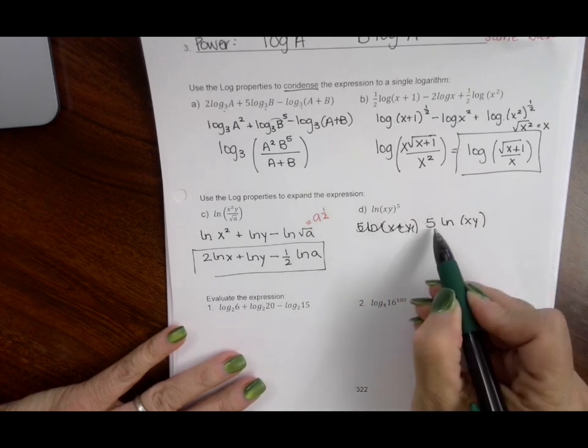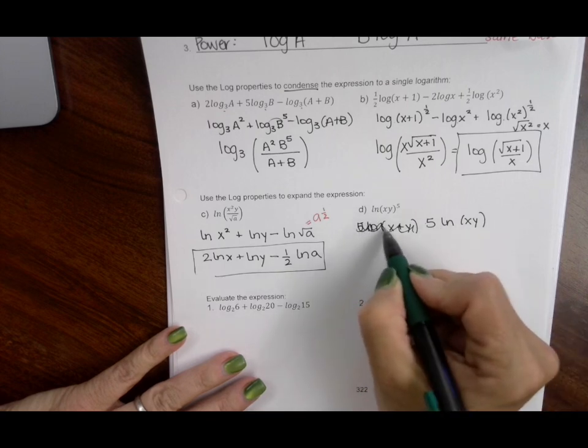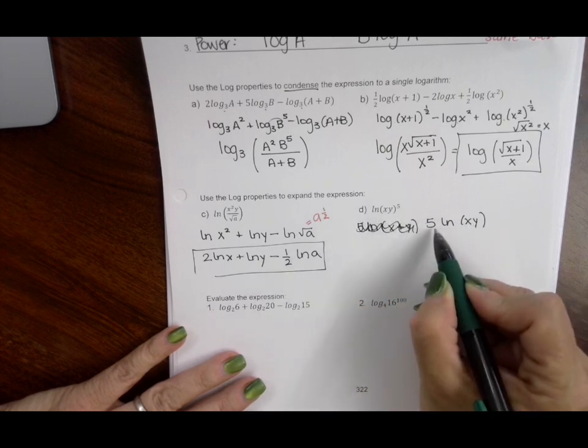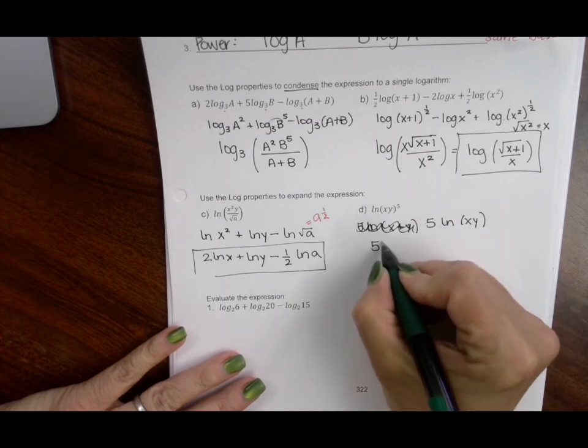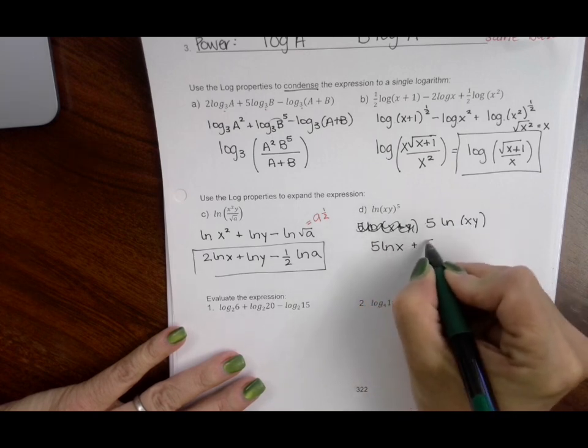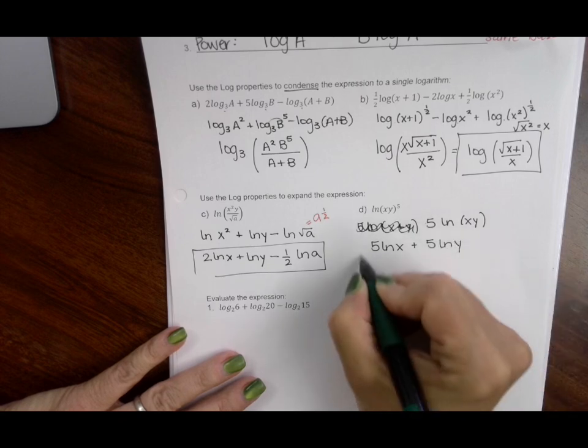Now, because this 5 is now in the front of all of this, when I break this out, the 5 has to stay with both of these. So what I end up having is 5 ln of x plus 5 ln of y.